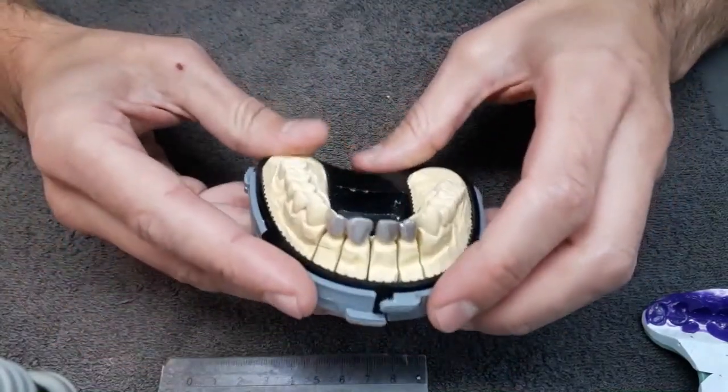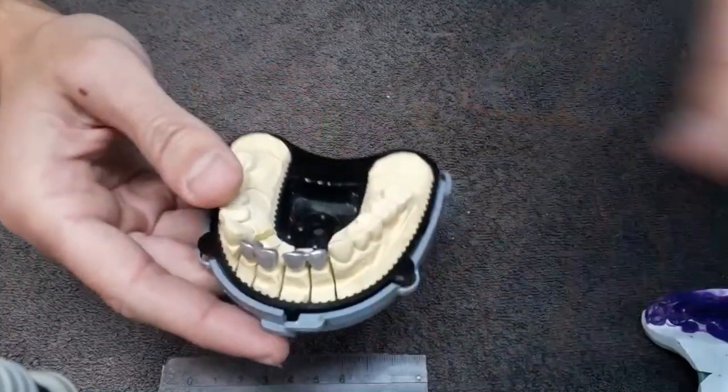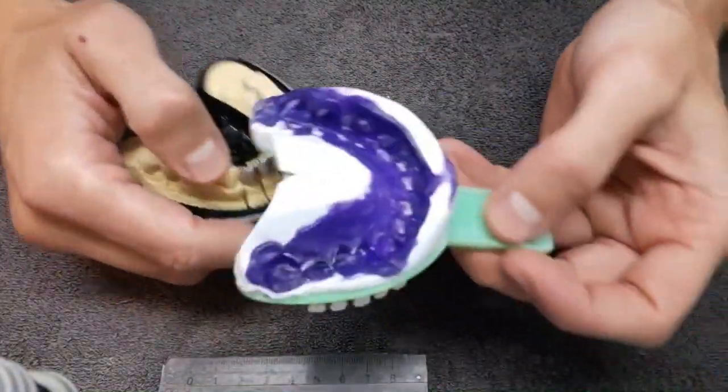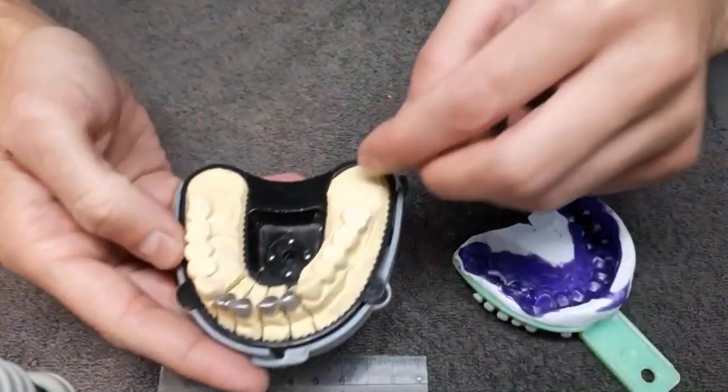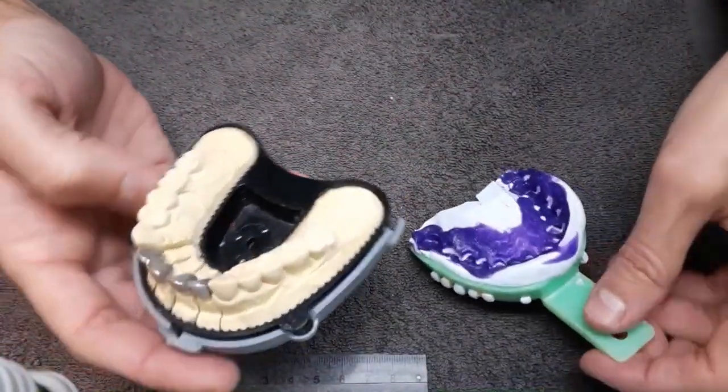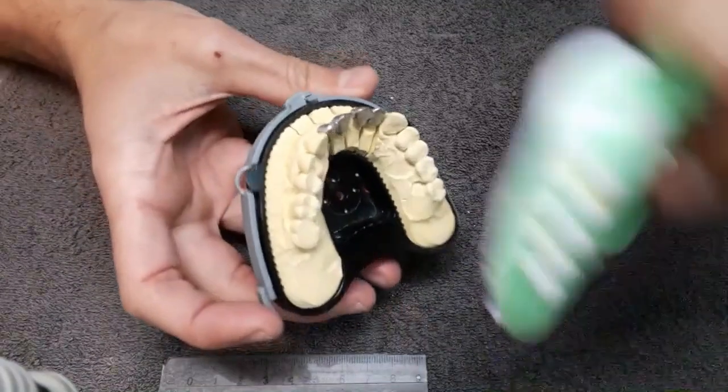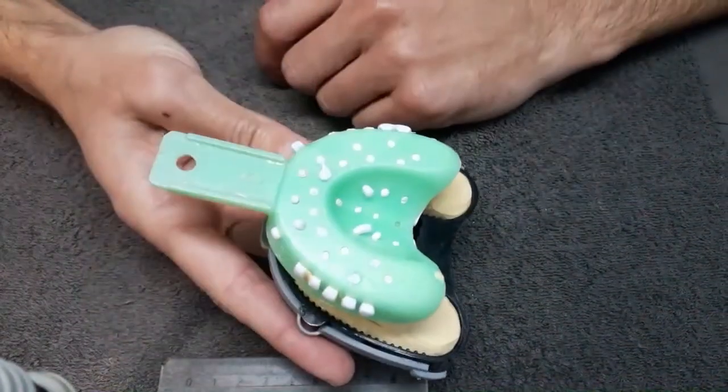You only need one plaster to be poured. You simply put the plaster there in the impression. You put the same plaster into the tray, into the model tray, the base, right? And then you just flip one over the other and you get the result.